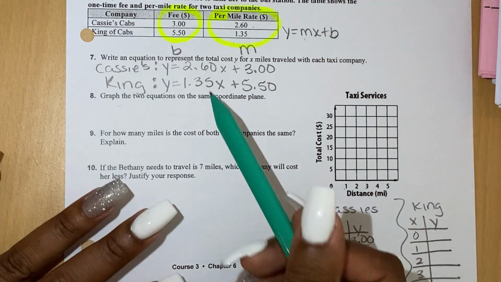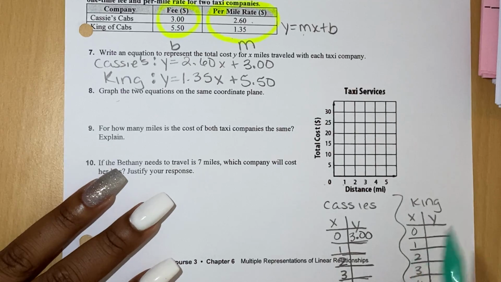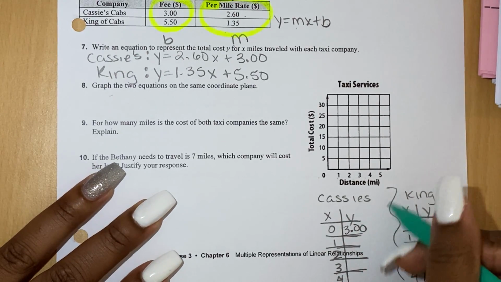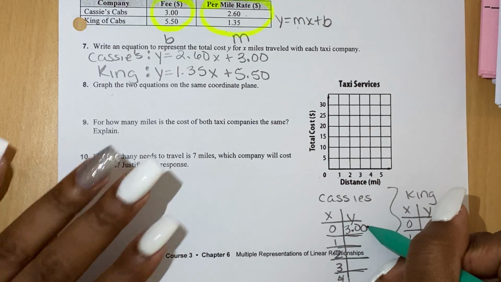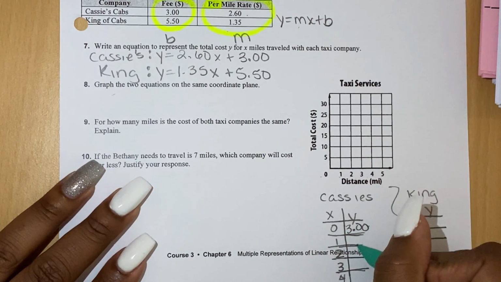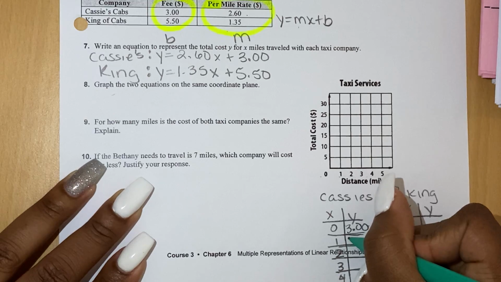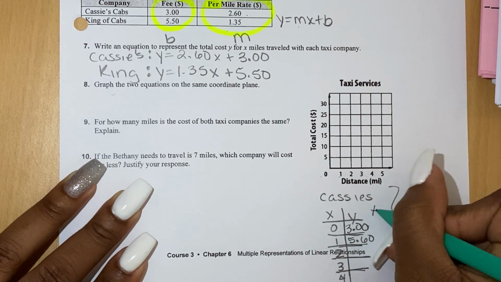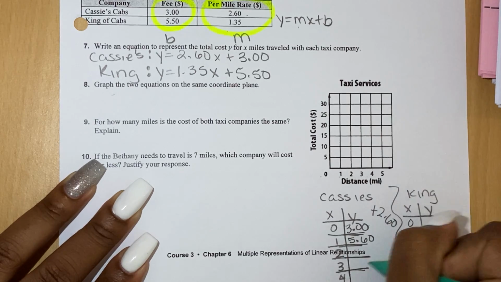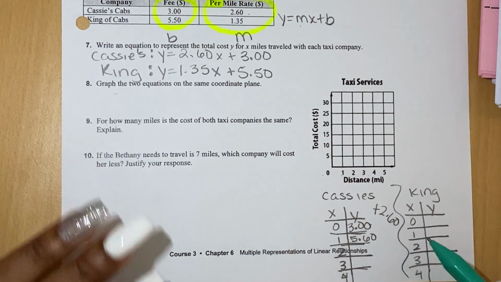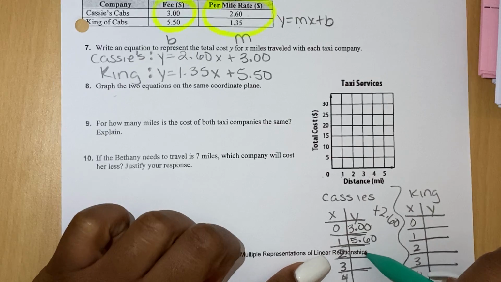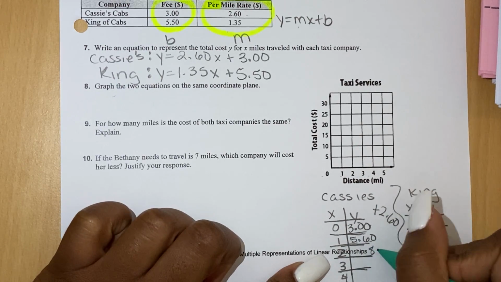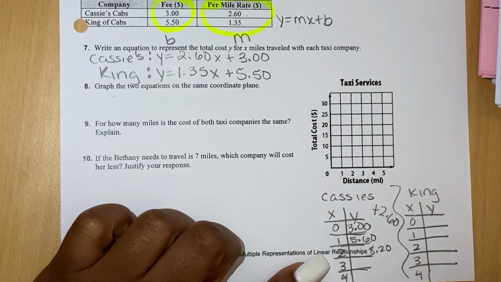Now, it's $2.60 per mile. So to go 1 mile with Cassie is that $3 plus $2.60. 3 plus $2.60 is $5.60. You need to keep adding $2.60 down this row for Cassie. To travel 2 miles with Cassie, $5.60 plus $2.60, $8.20.